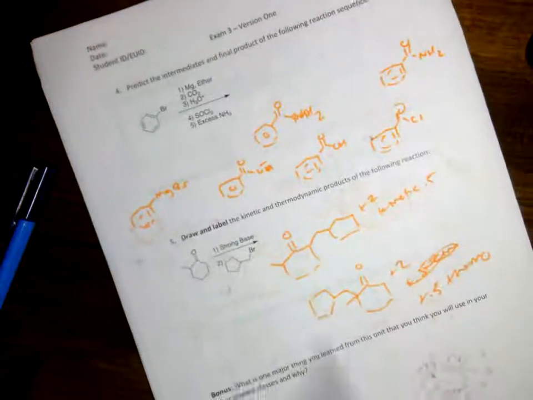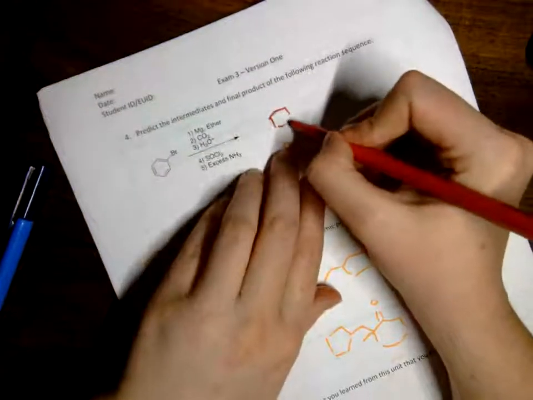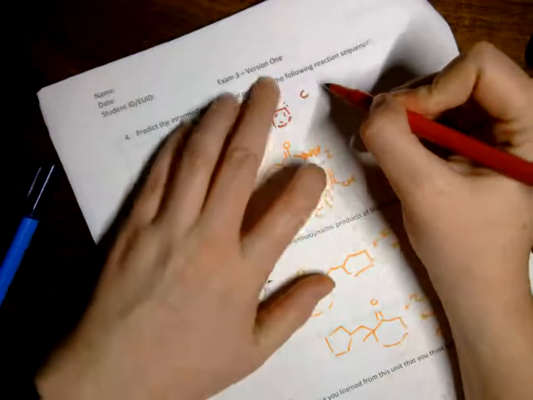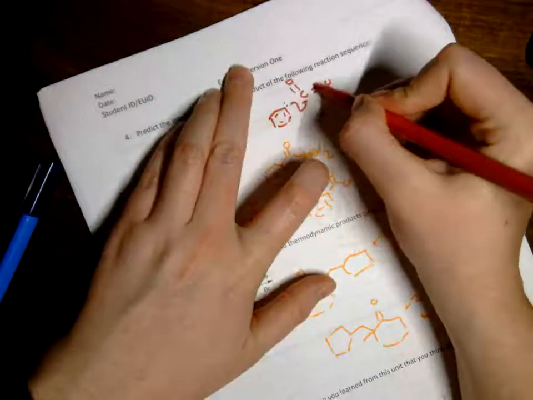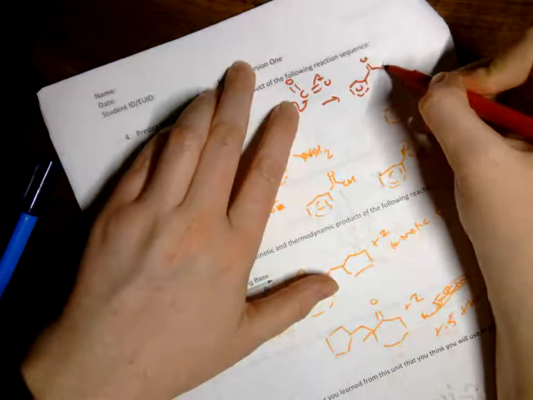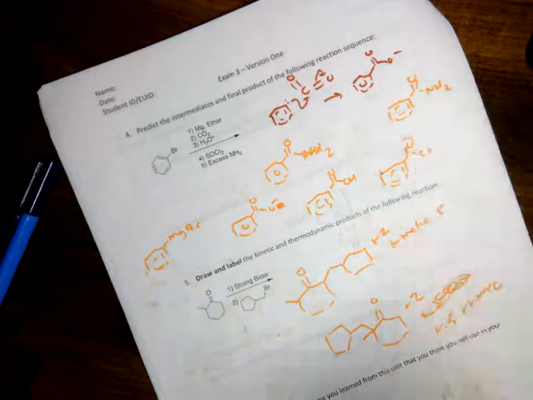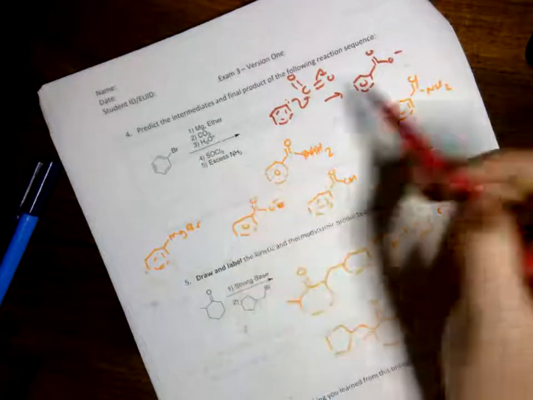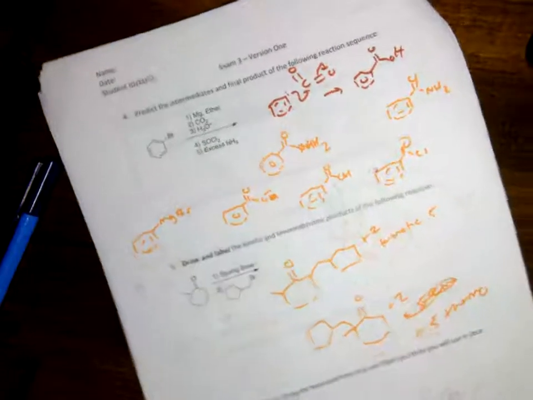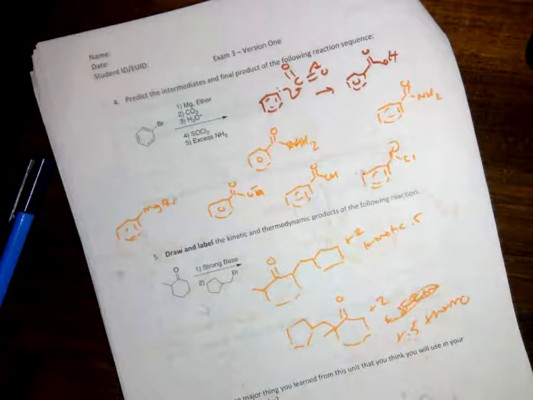Okay, this question, Br plus Mg makes a Grignard reagent. Most of you got it right. Then you did a lab where you had a Grignard reagent plus CO2. I'm just going to draw this out for you. And this happens. There's Cl minus. This is just the same nucleophilic attack you've seen over and over, just slightly different. So then after that, you add the acid to get the carboxylic acid, SOCl2 makes this a chlorine, and then excess NH3 will turn it into an amine.